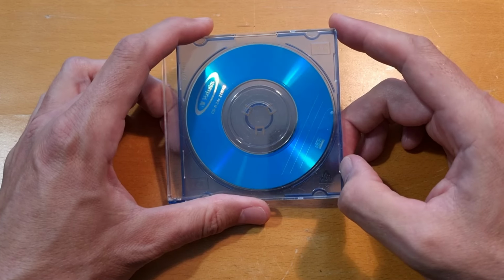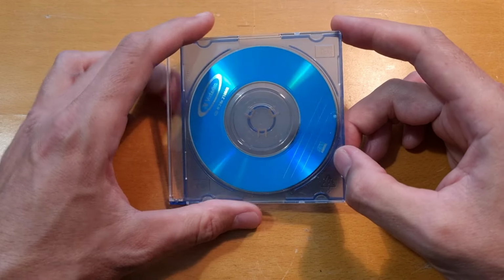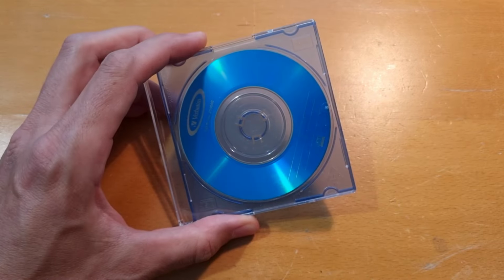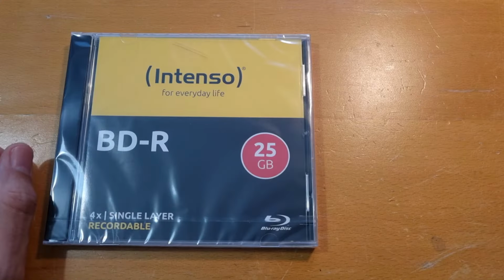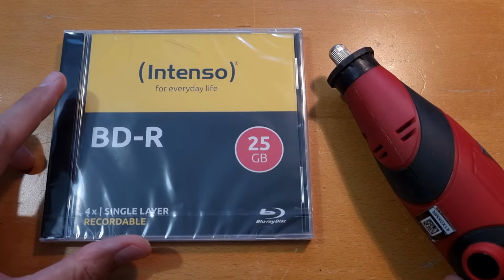So unfortunately you cannot directly buy these, but luckily you can still kind of buy these, but they come again in 2 parts. Part 1, regular Blu-ray 12 centimeter disc. Part 2, again your trusty Dremel.